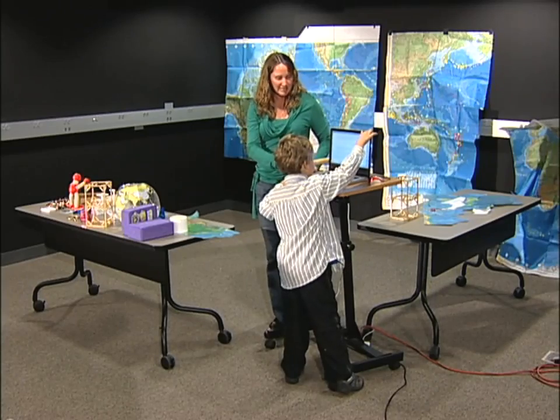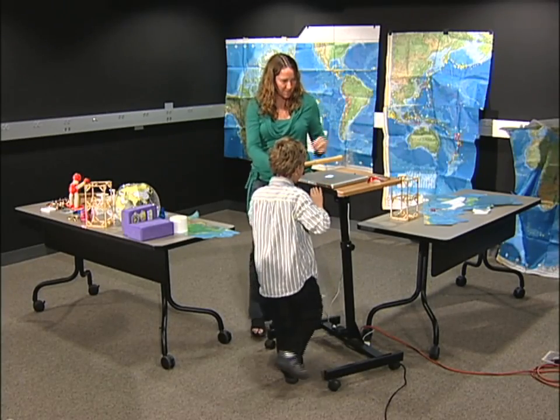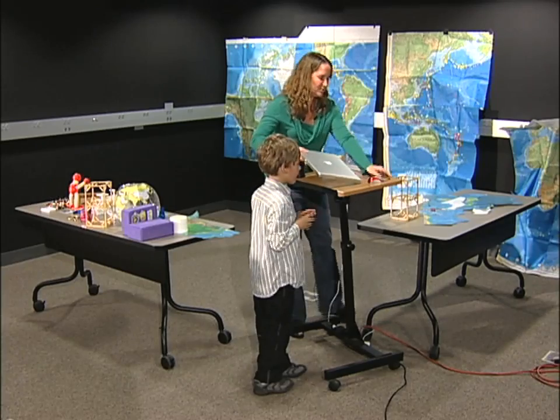Can you go ahead and shut down our seismic station by closing that? Thank you. Now we're going to move on to a building structure.